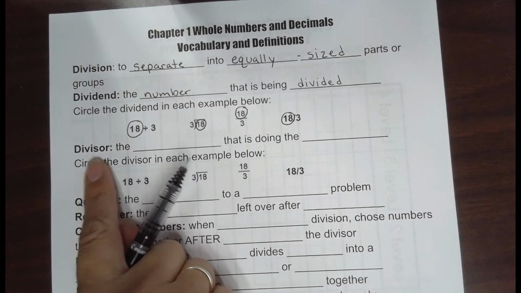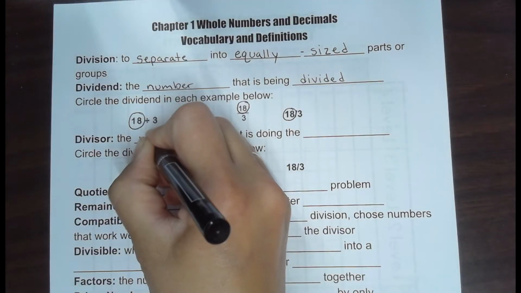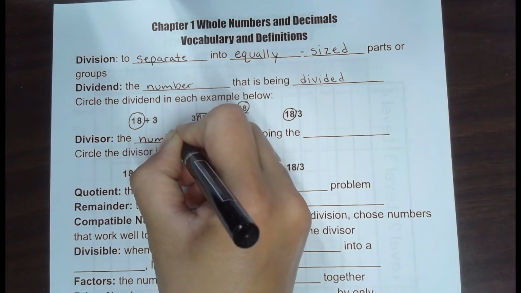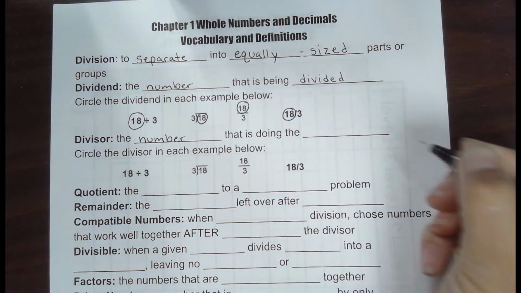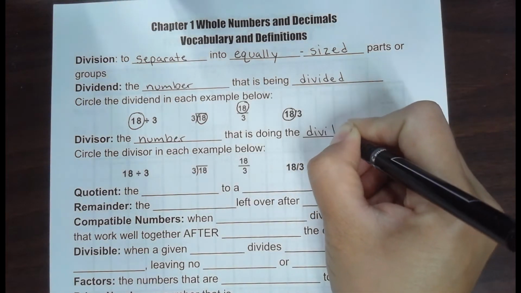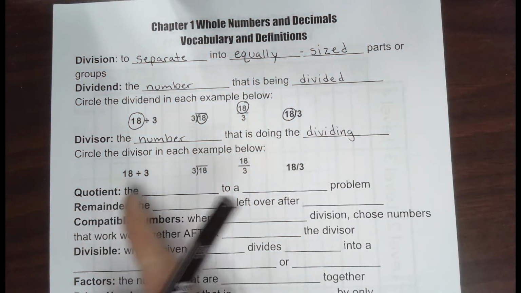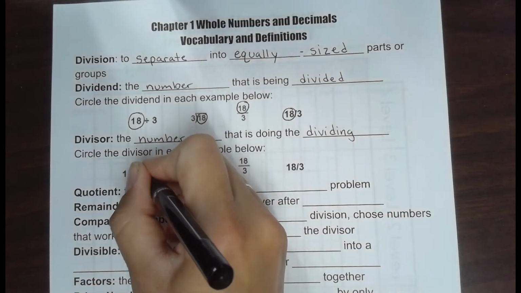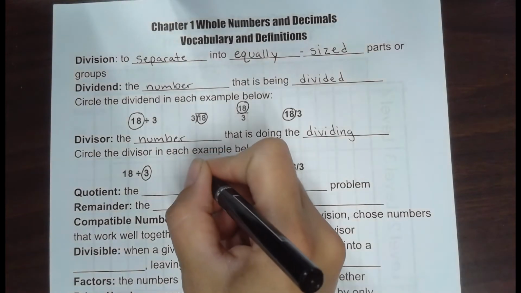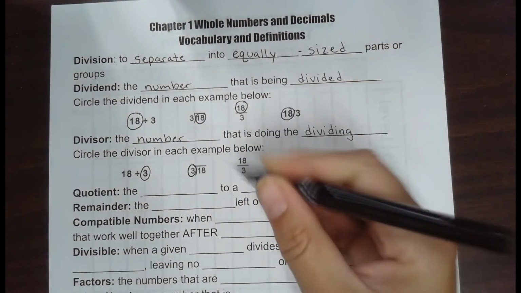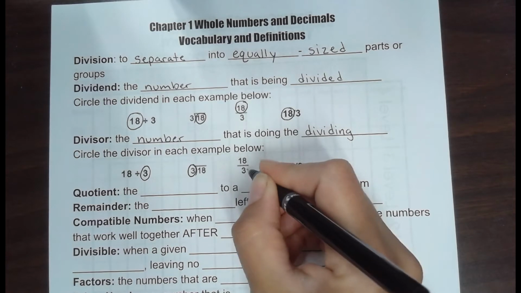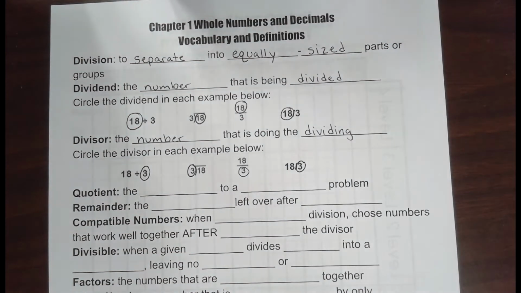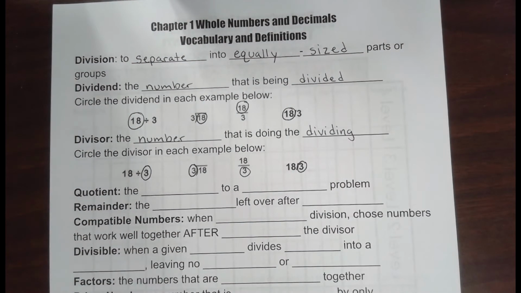Okay, now the divisor. The divisor is the blank that is doing the blank. That is doing the dividing. So circle the divisor in each example below. Which one is doing the dividing? 3. You're dividing by 3. In this one, you're dividing by 3. In the fraction, it's 18 divided by 3. Same here. So if you're ever in question which one's doing the dividing, you can reference this later.